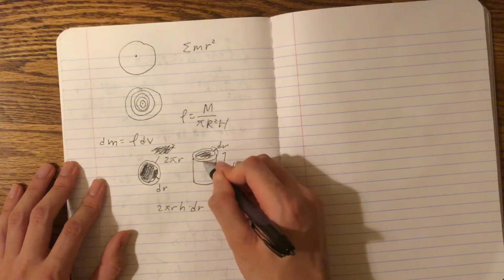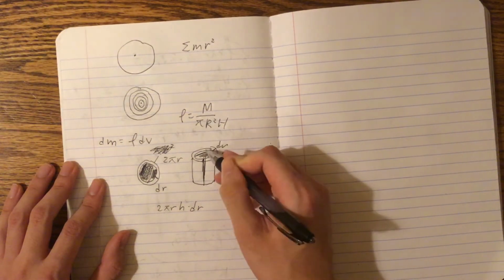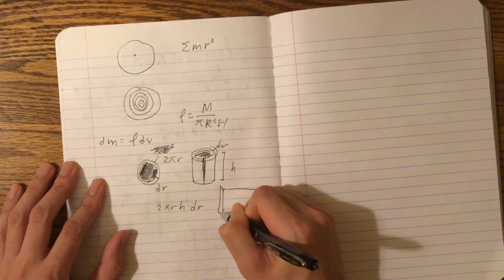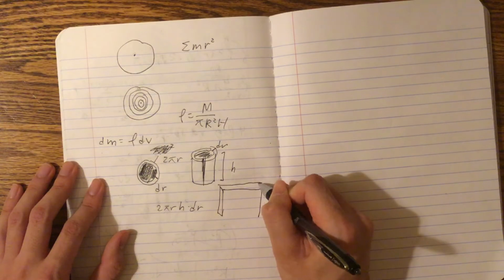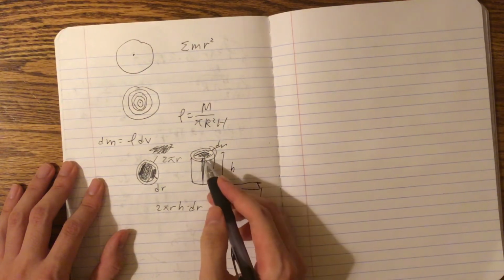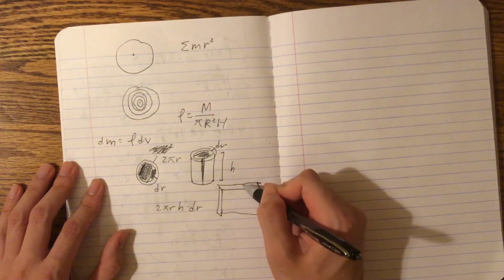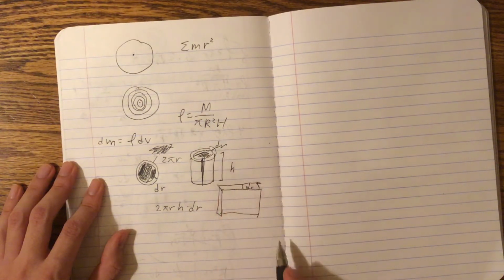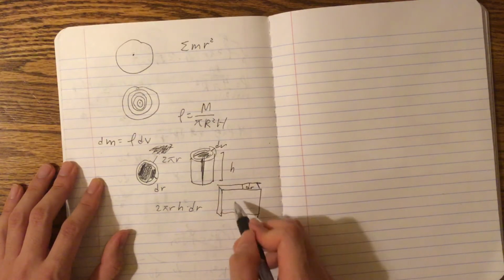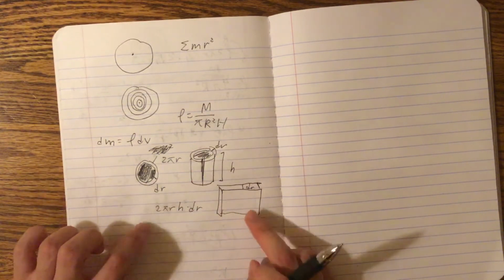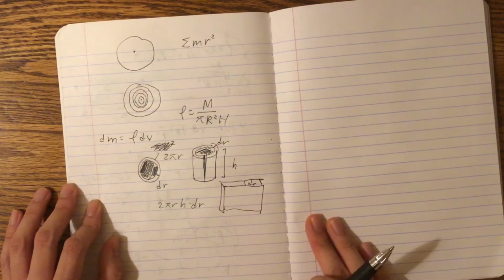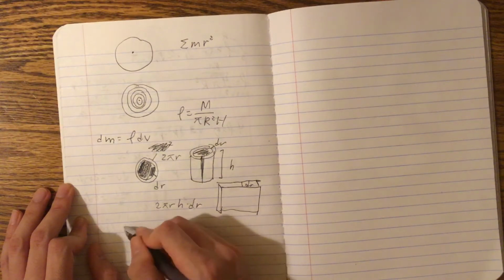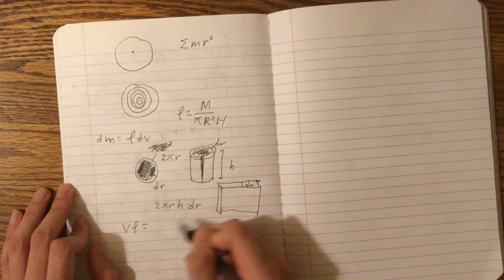We can divide the cylinder here and then unfold it until we get a rectangular prism like this. The smaller dr gets, the more accurate our representation would be if we cut it open and make it into a rectangular prism. All right, so now that's the volume. Volume times density equals mass, right?